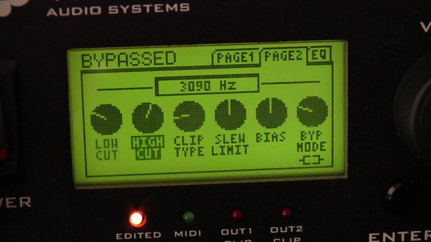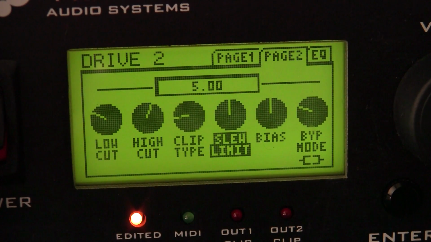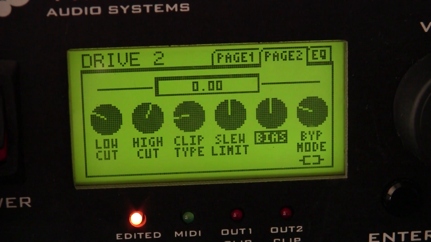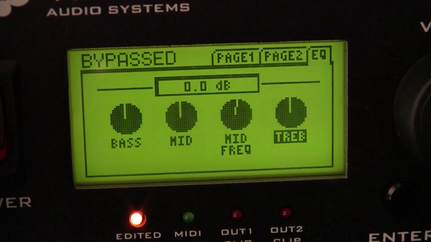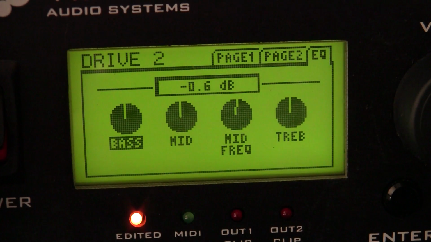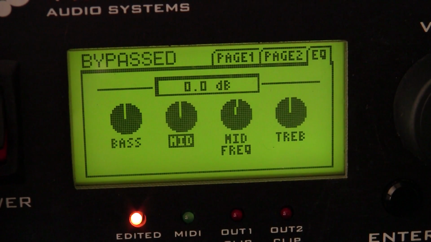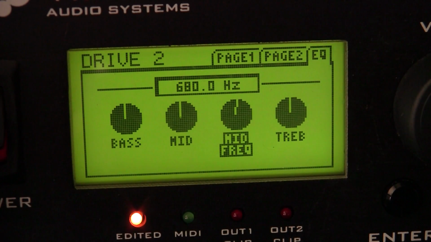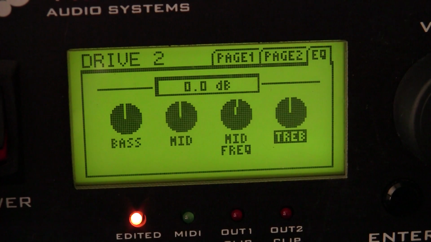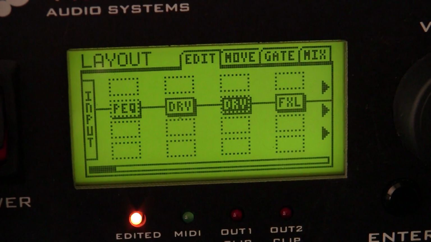So next is the slew limit. I did the same. I usually keep these about the same. I don't find they make a huge difference in tone. It's very, very subtle. And then the EQ, I think I left pretty much flat. Bass, I took off a little. Mid, 0. The mid frequency is about the same, but 680. And the treble 0. So these two are very key to the song.